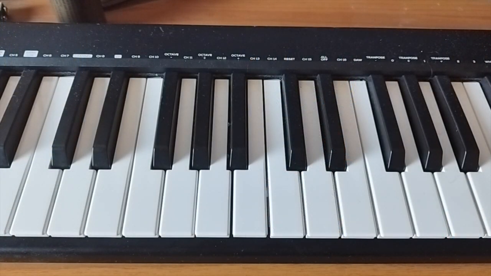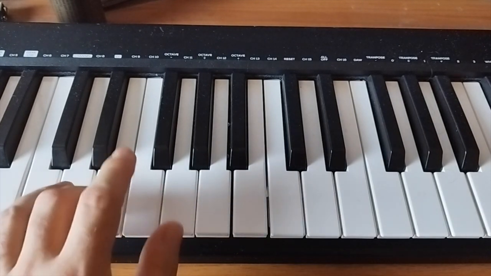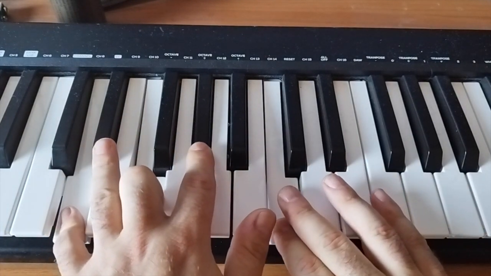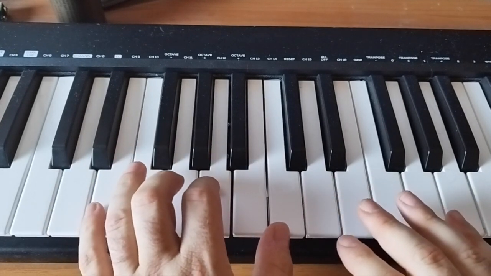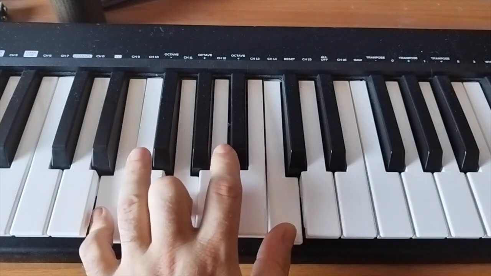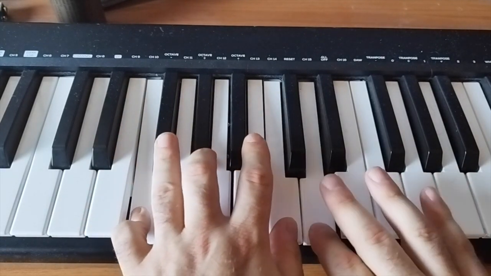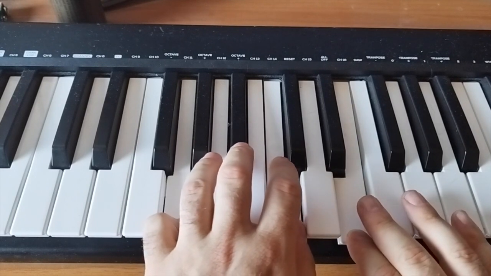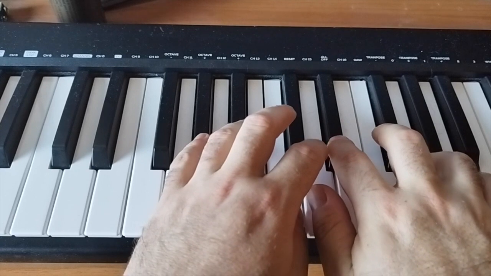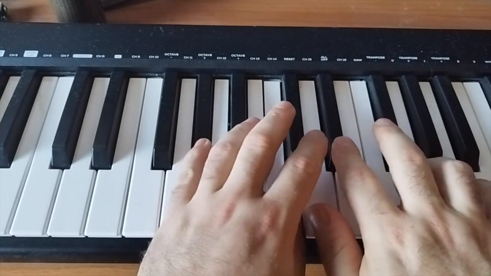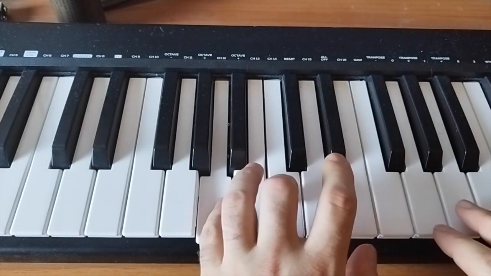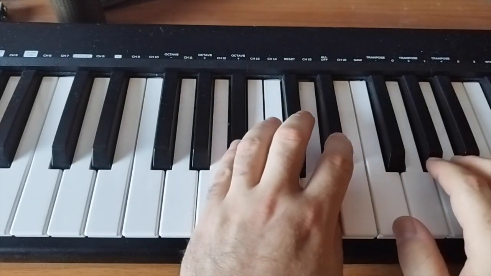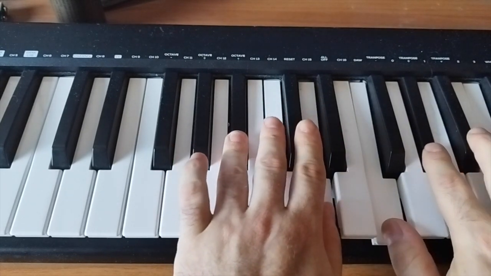Okay, now let's do a brief recap of the chords. We have C major, D minor 7 flat 5, C/E, F minor 6, C/G, A flat major 7, A minor 9, B flat 9, and C major 7 again.